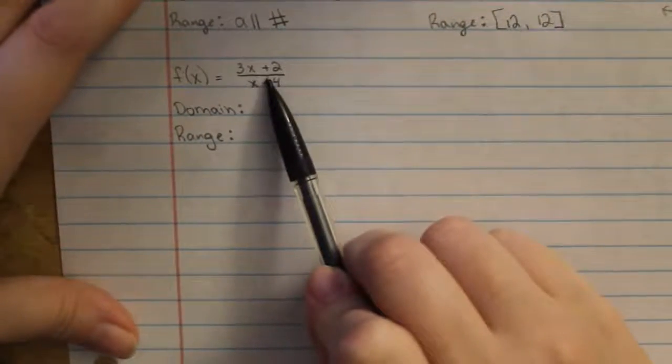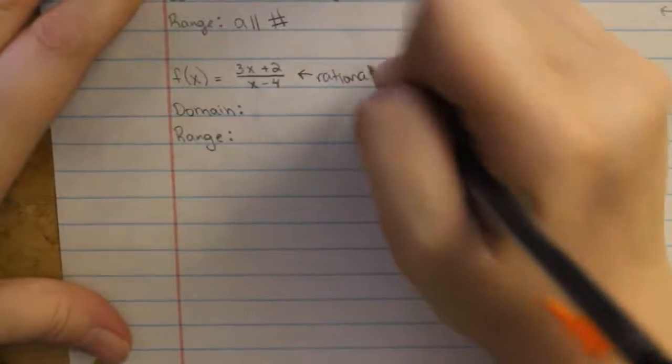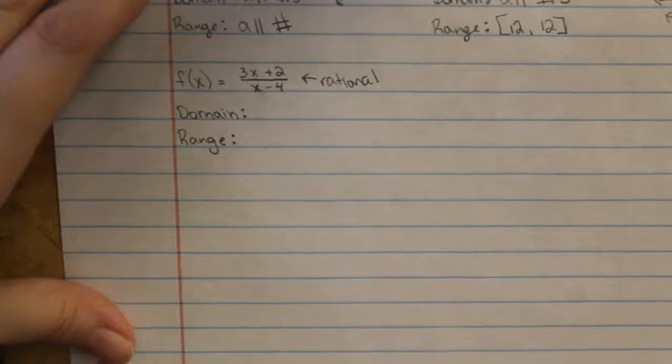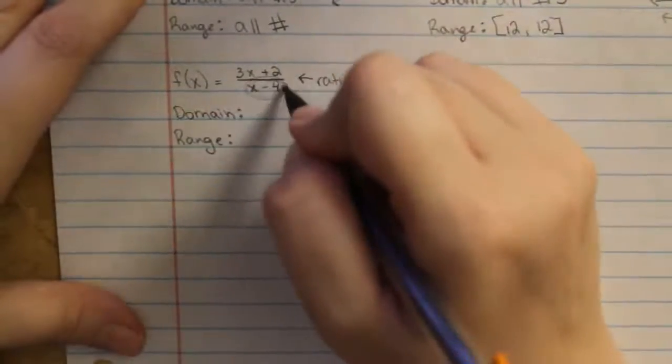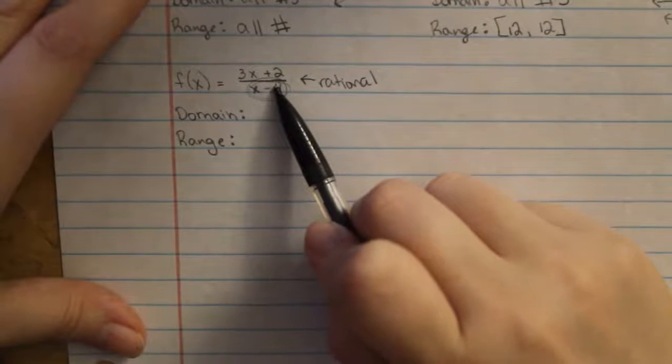Okay, so for this, we have what is known as a rational function, because it is written as a fraction. So for this, the domain again is the x values. So the domain is all except for when x equals 0, because there's an x in the bottom. If it was just a whole number on the bottom, we wouldn't have to worry about that.